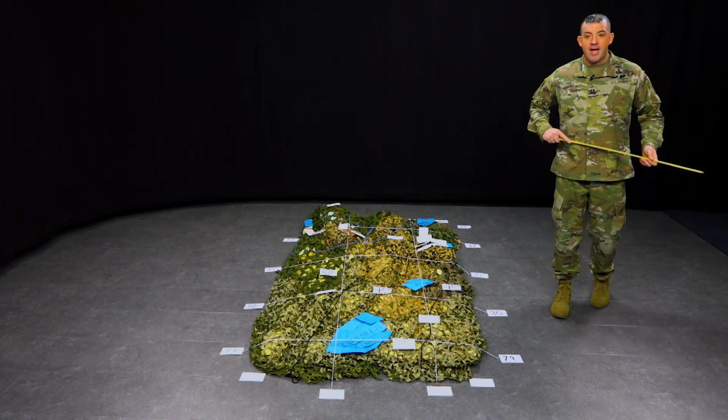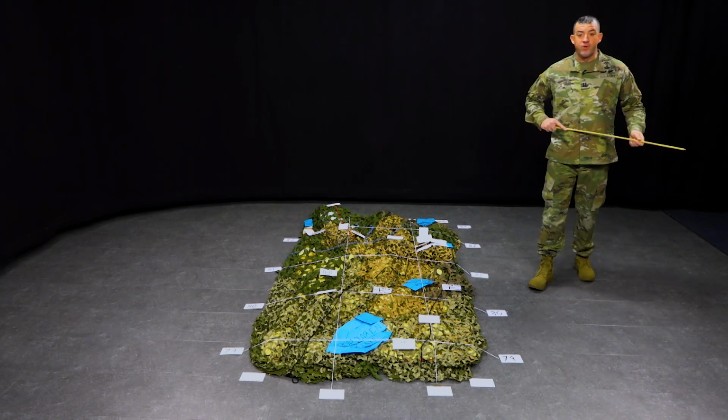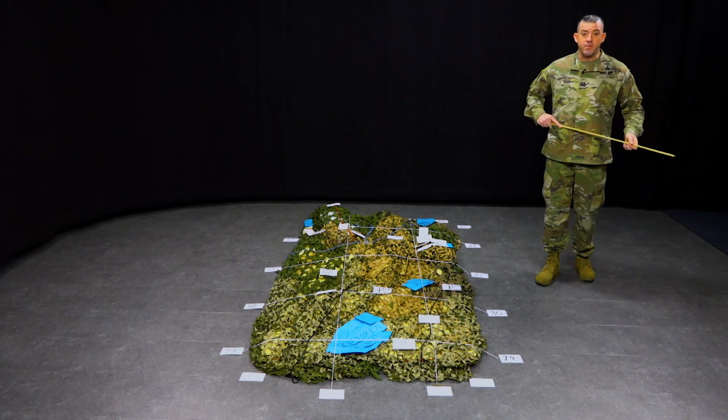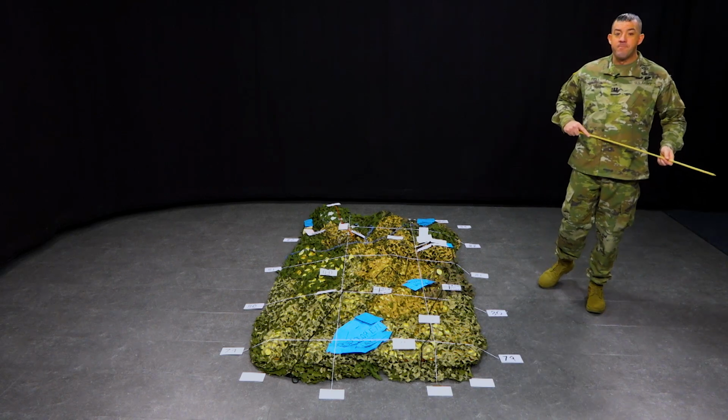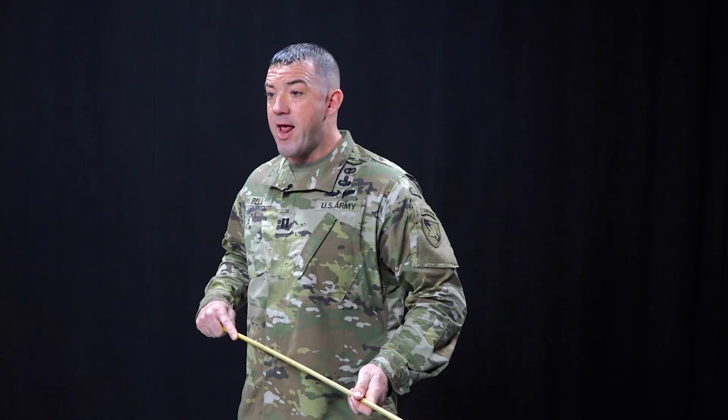If that PL in contact assesses there are two or fewer enemy squads, that platoon will fight through the contact. If a platoon makes contact with a larger element, they will fix that element, and I will direct another platoon to flank and destroy that enemy.